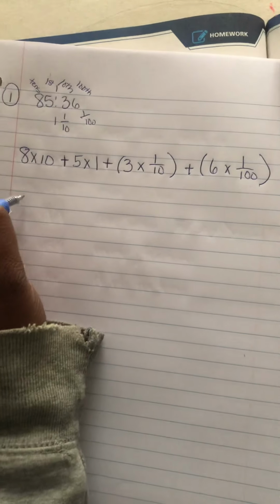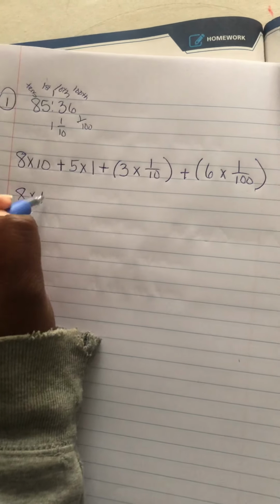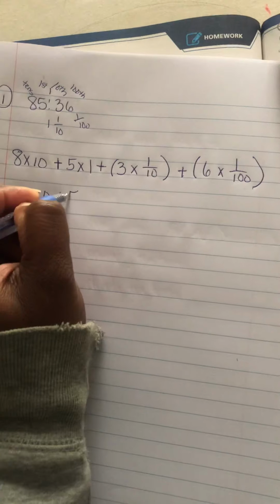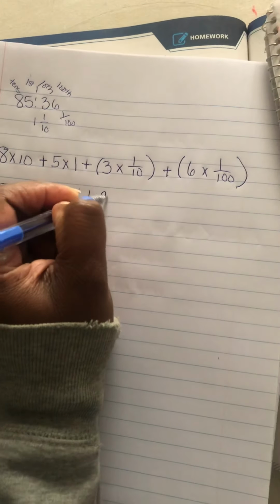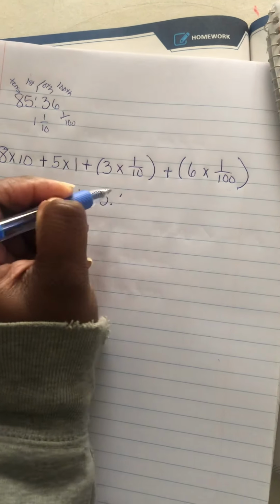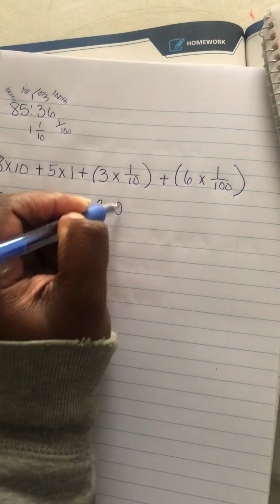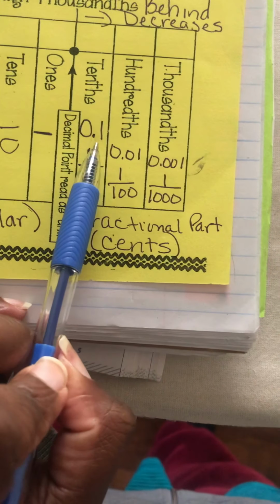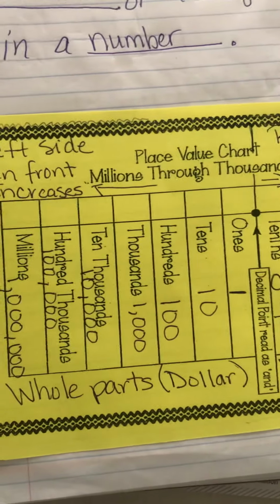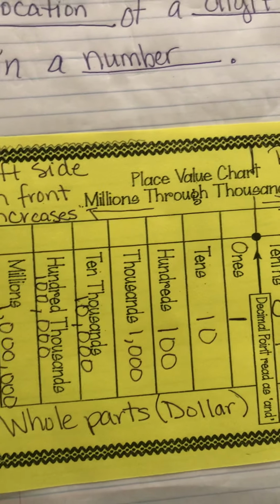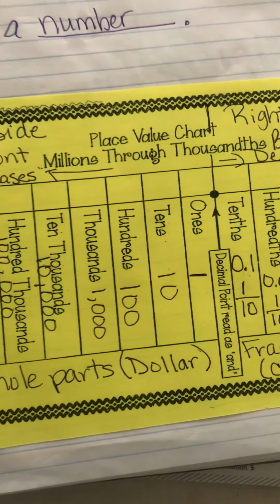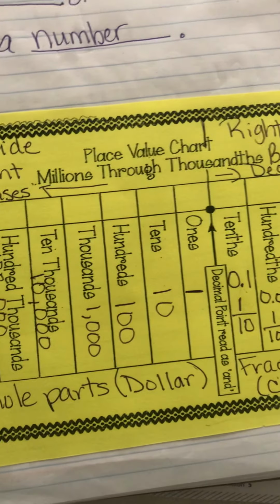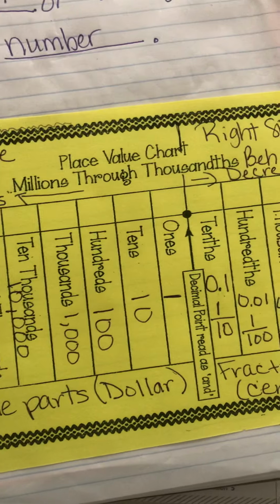Another way that you could write this is 8 times 10 plus 5 times 1 plus 3 times 0.1, because if you look here, that's the decimal format, plus 6 times 0.01.